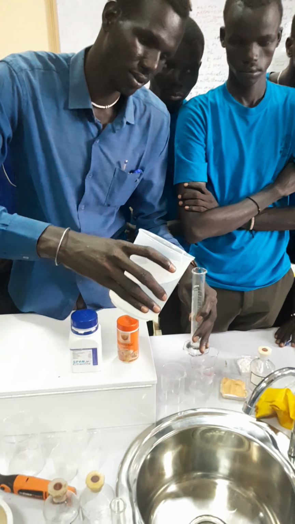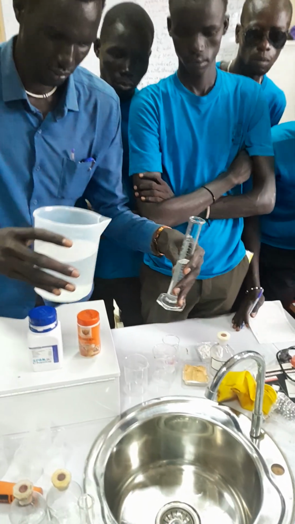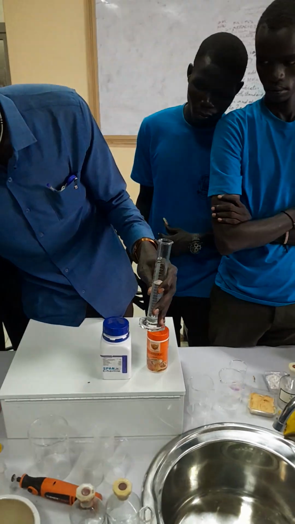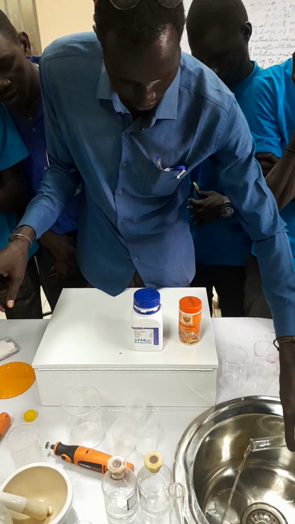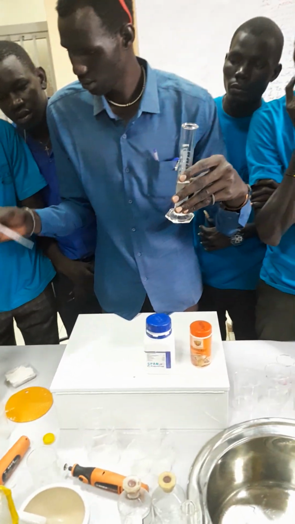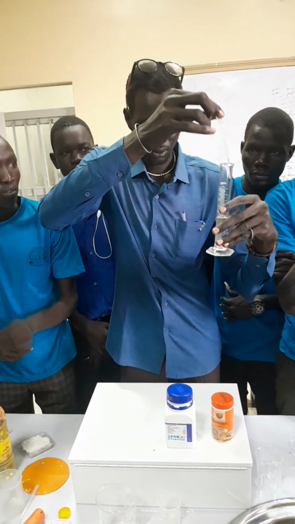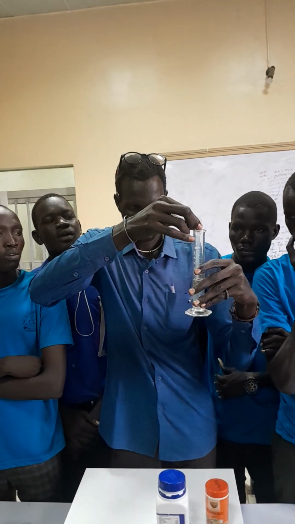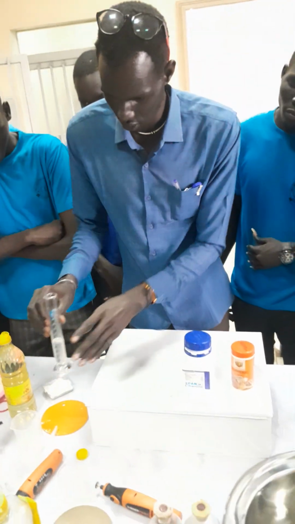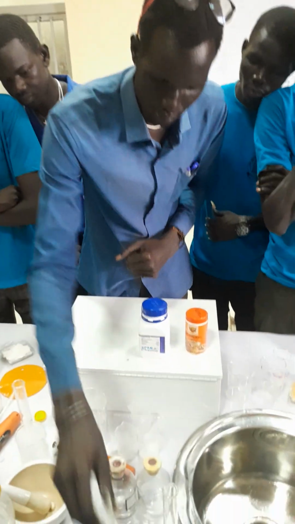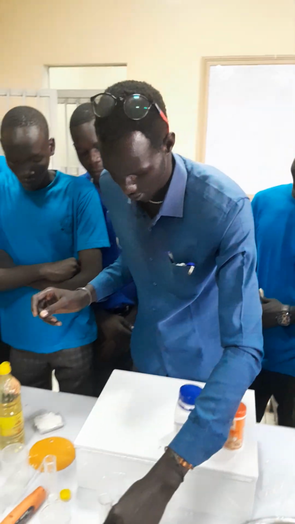Take the picture of you doing that. And then now you reduce up to 25 using a dropper. Now you get 25. Then now you fill this one up with the oil.